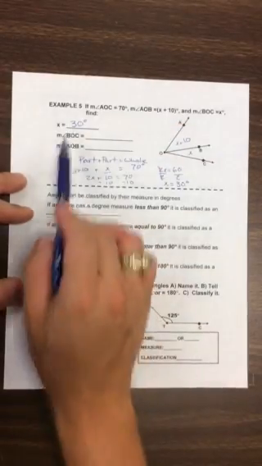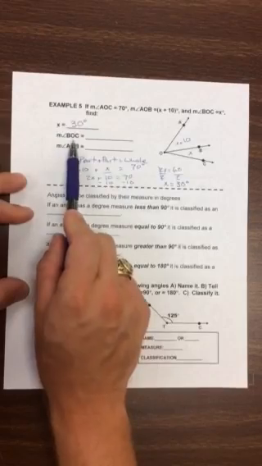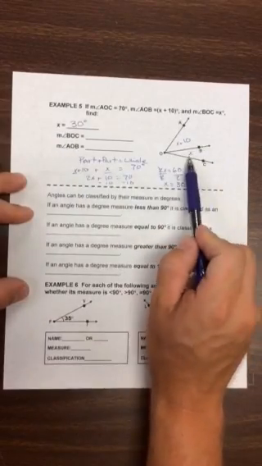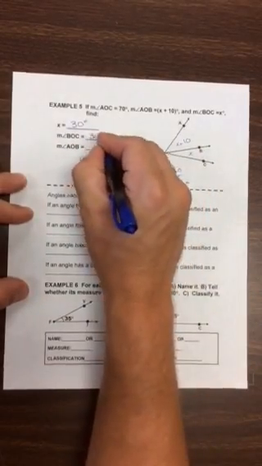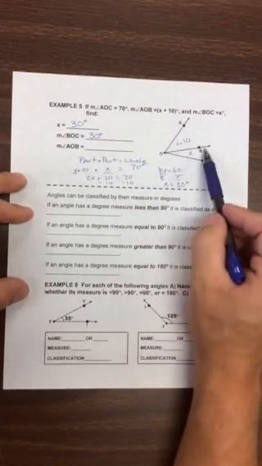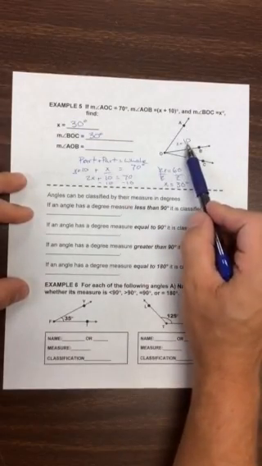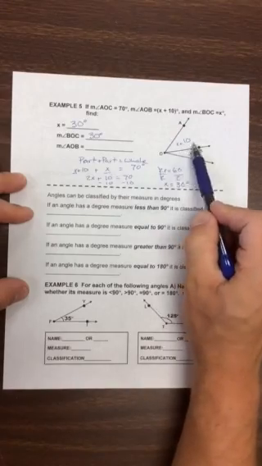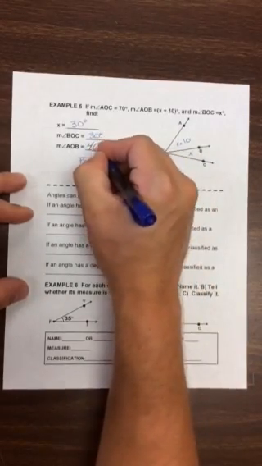Okay, so now that we know that x is 30 degrees, if I want to find the measure of angle BOC, well, that's just x. We're going to write down 30 degrees. The measure of angle AOB, it's x plus 10. Well, we know that x is 30, so 30 plus 10 is 40 degrees.